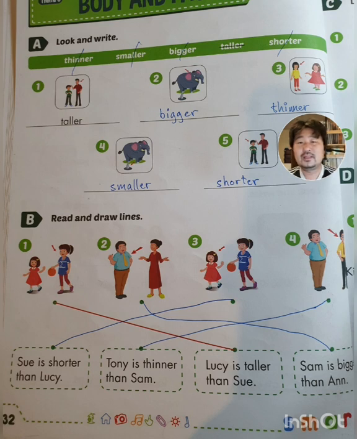So as you can see in this screenshot, word number 1 is taller, because the arrow shows the man on the right, so he is taller than the boy on the left. Number 2 is bigger. The elephant, there's a red arrow at the top of the elephant. The elephant is bigger than the mouse. And then the arrow is indicating the girl on the left. So the girl on the left is thinner than the girl on the right.